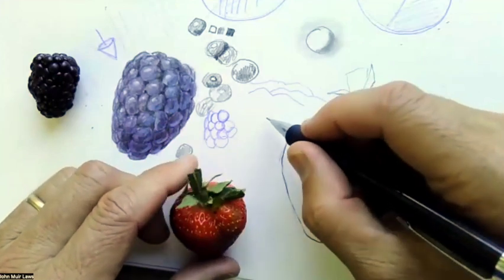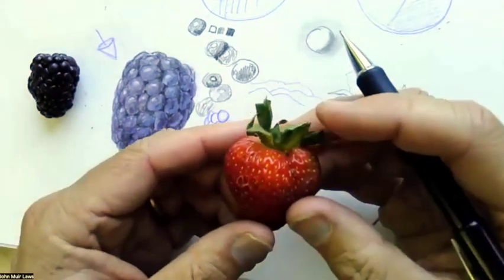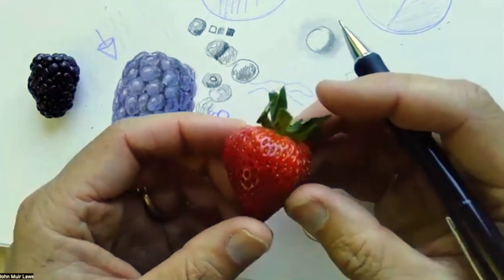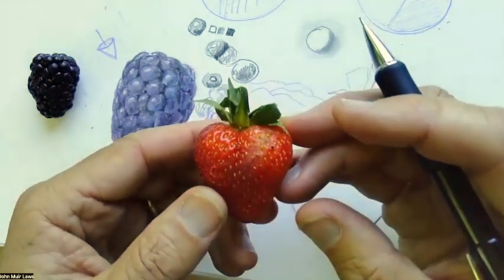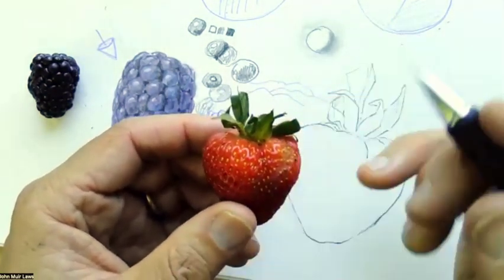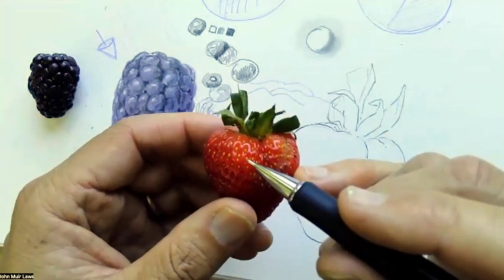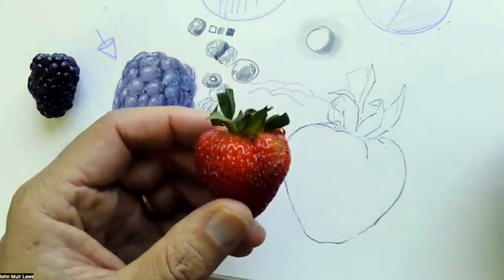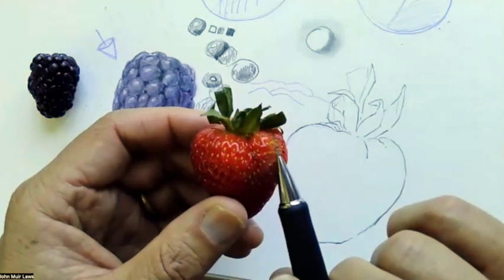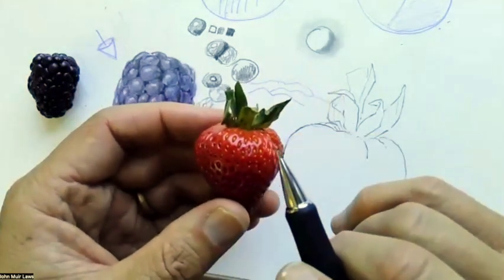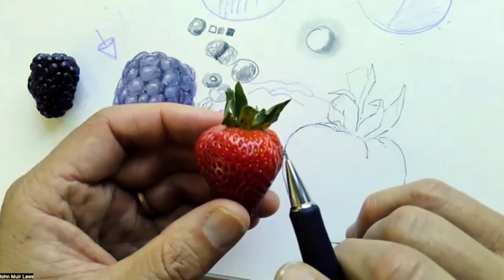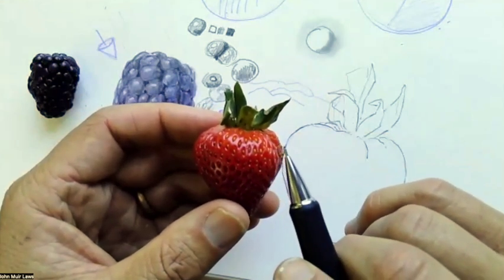Now, let's think about how I'm seeing these little bumps on the side. On the side that is facing towards me, I get full frontal seed, right? And so I'm seeing that seed very clearly. As I go around the sides, they become harder to see as they are disappearing actually into little divots.